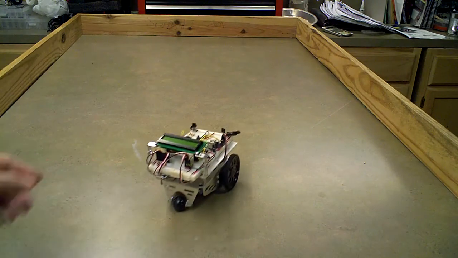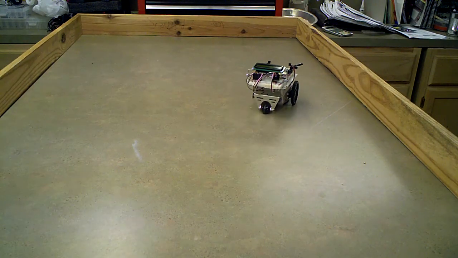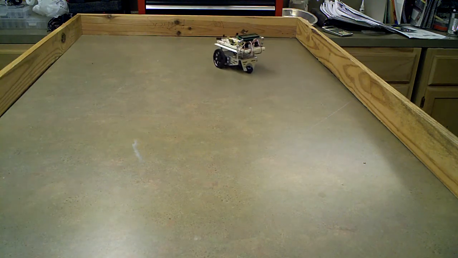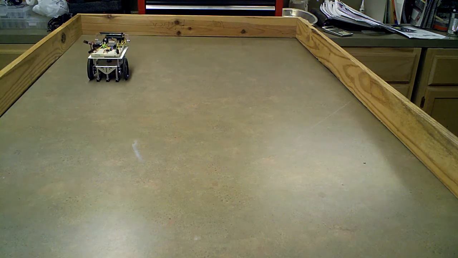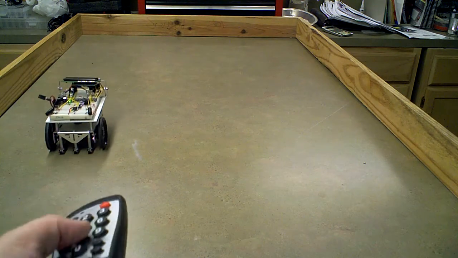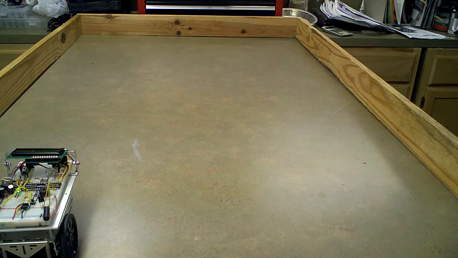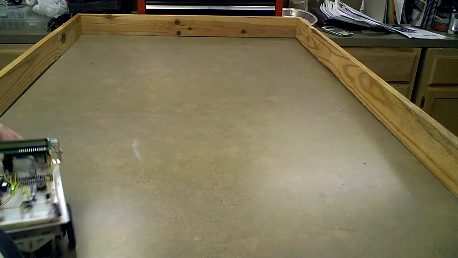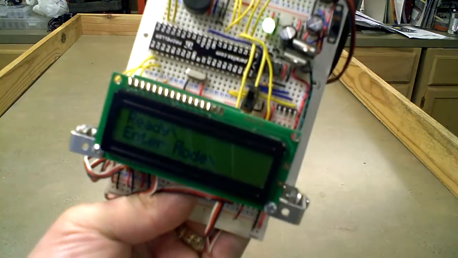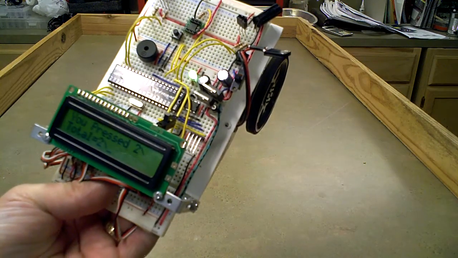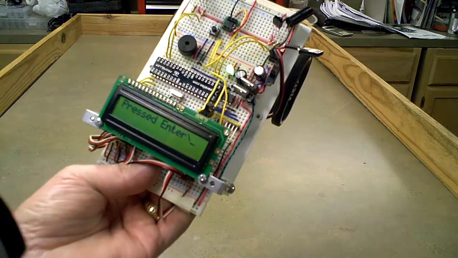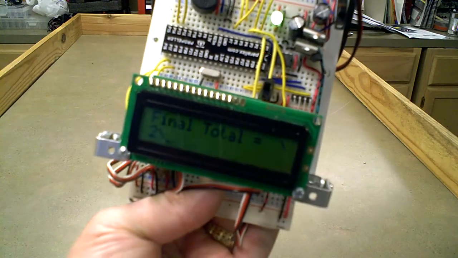So using the infrared sensors, the robot will roam downrange. Hopefully it will come back to me, and I can actually stop it with the remote, and using the remote, stop it, and I'm now back into ready to enter in the next mode. In this case I'll hit 2 and enter. You can kind of see that.